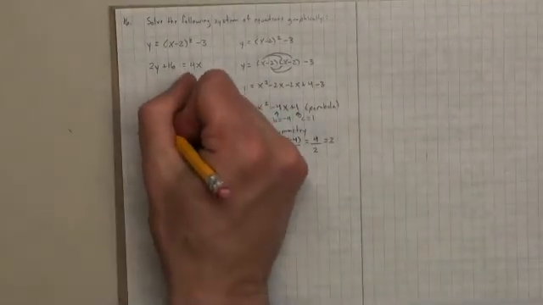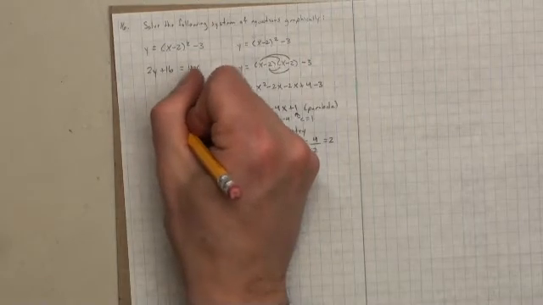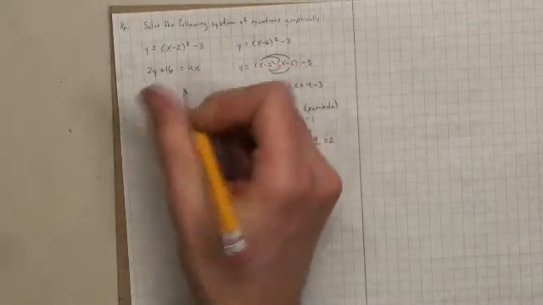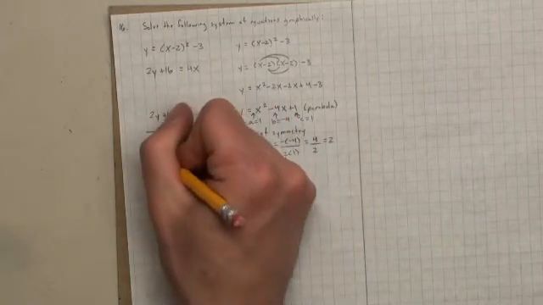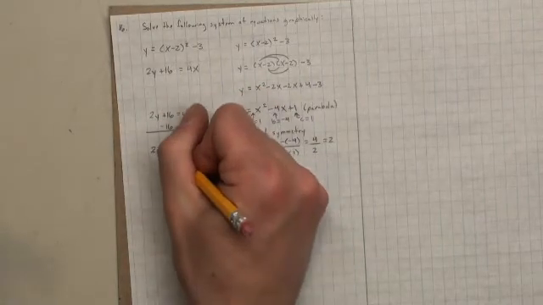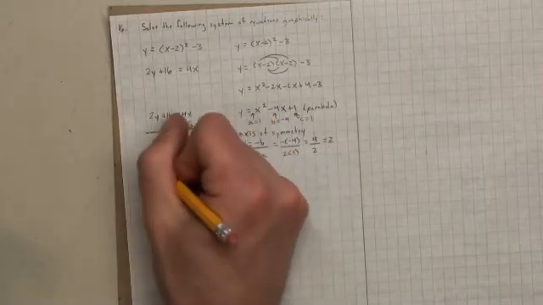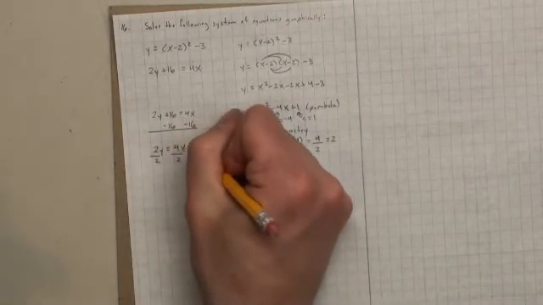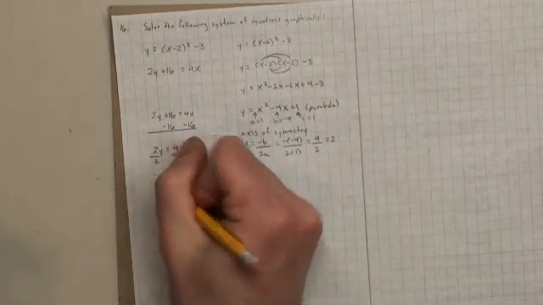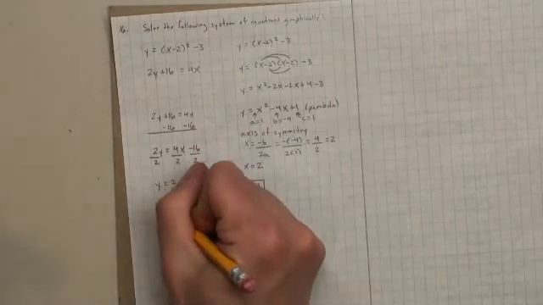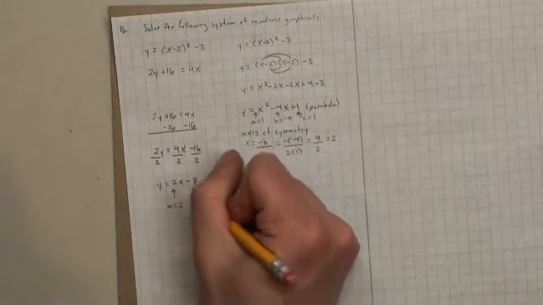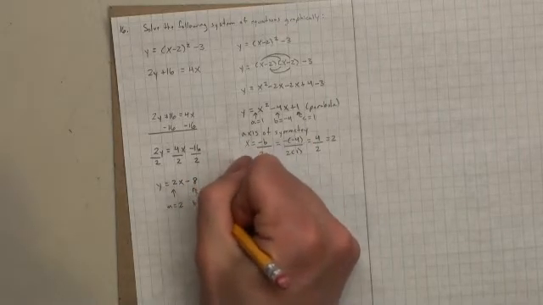Now let's work on this linear equation. We have 2y plus 16 equals 4x. So let's subtract 16 from both sides first. 2y equals 4x minus 16, and let's divide everything by 2. Y equals 2x minus 8. So our m is 2, and our b is negative 8.